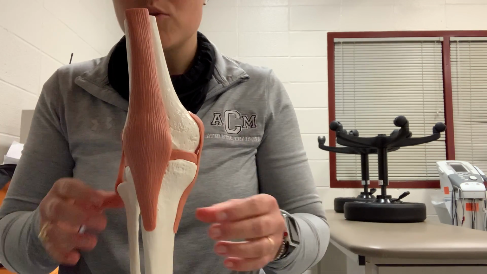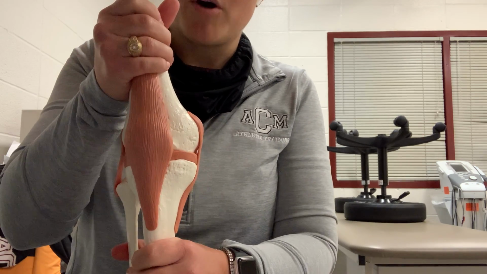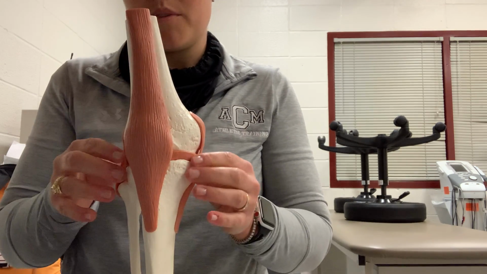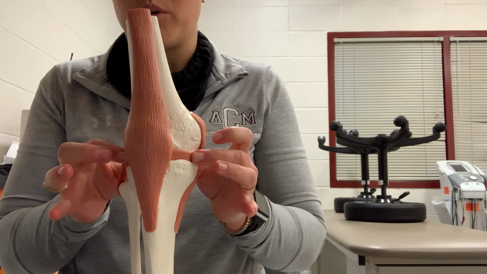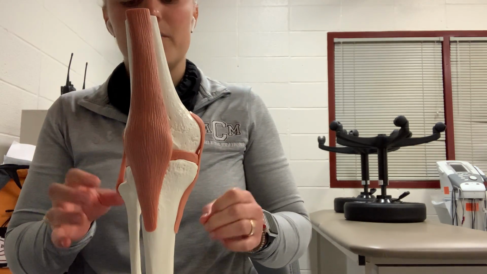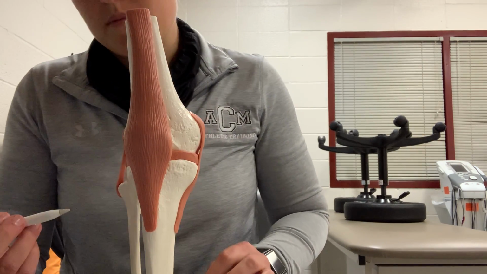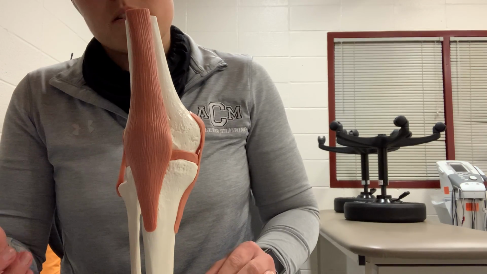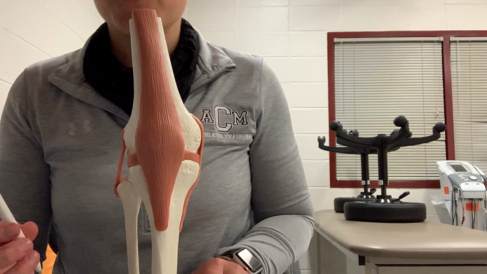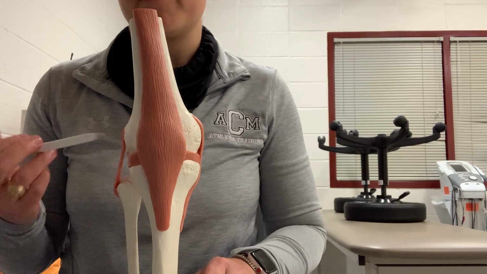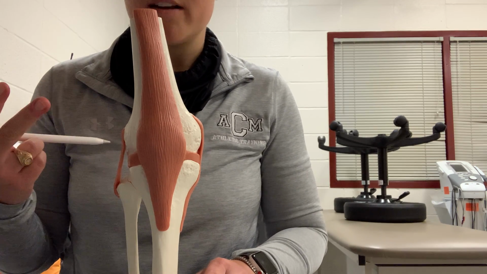They provide some shock absorption and make sure that we don't have bone on bone contact. So these menisci are really important, and we're going to talk about those in class as well. So we have 2 of those, medial and lateral. Then we're going to talk about tendons. The 2 tendons that I really want you guys to worry about are the patellar tendon and the quad tendon.